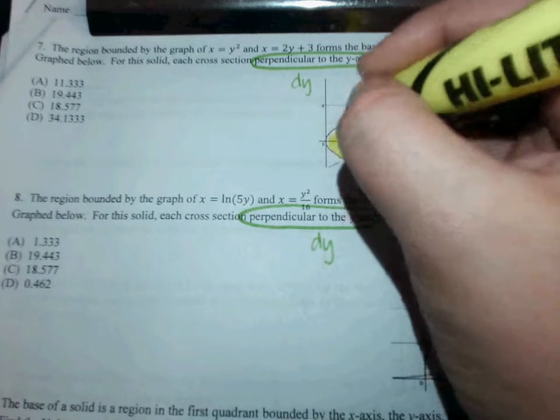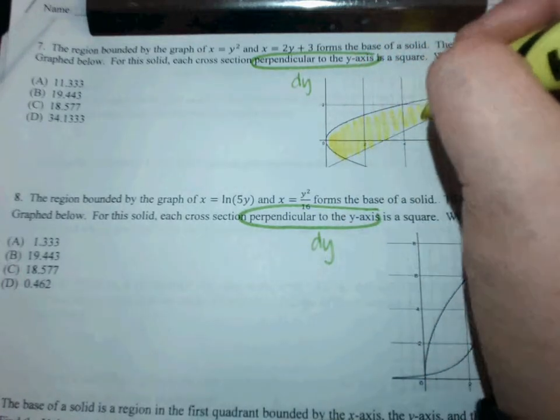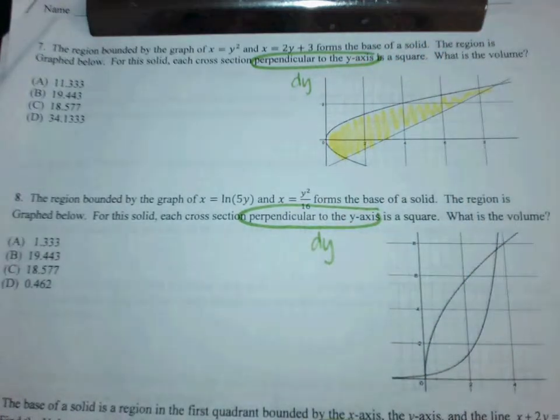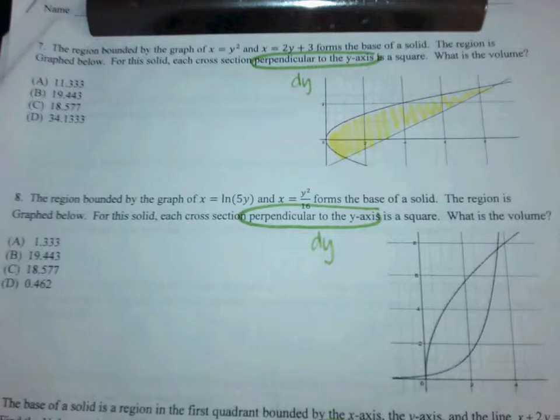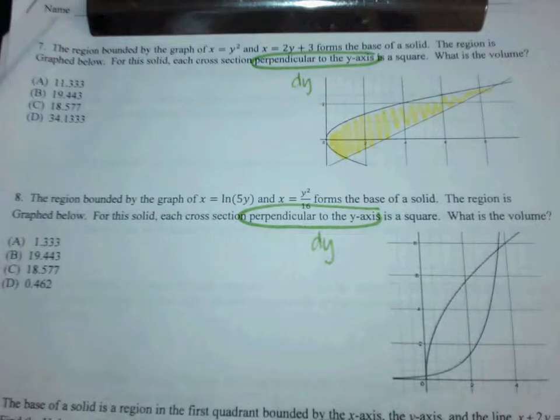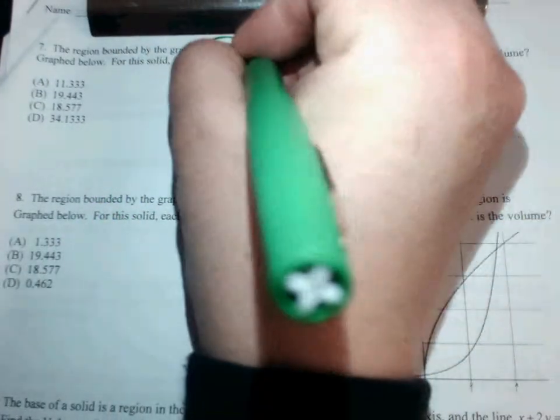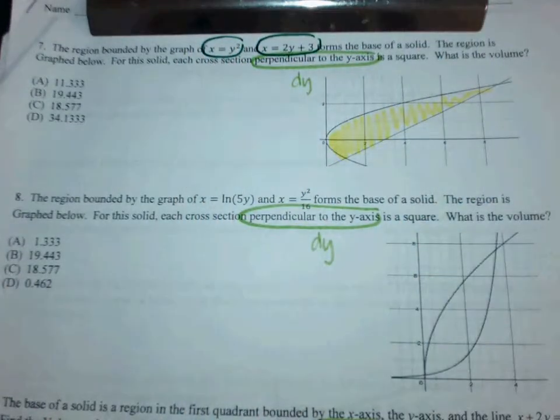Okay, right here. Here's your region. Check our work. What do you need to do first? So this is number 7. Okay, Yoel is correct. Find the intersection. How do you find the intersection? Good. Okay, set them equal to each other.